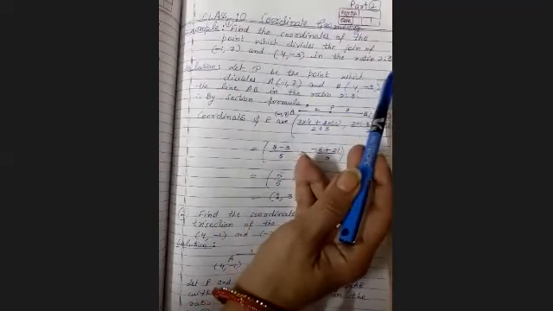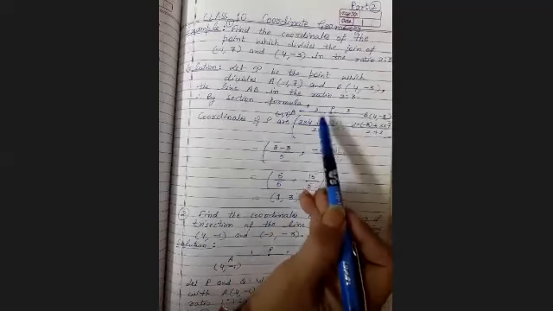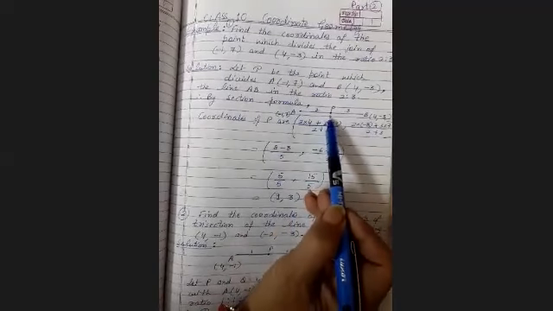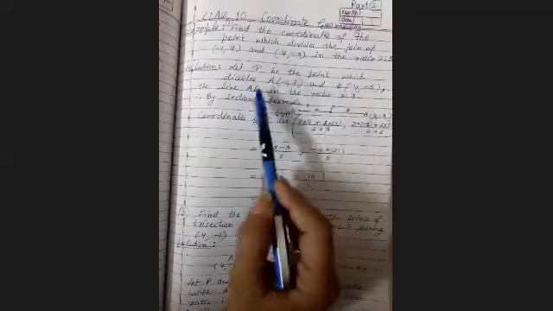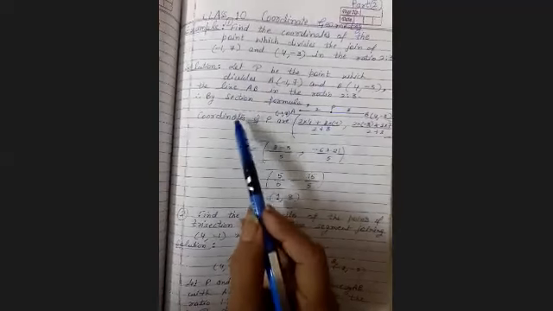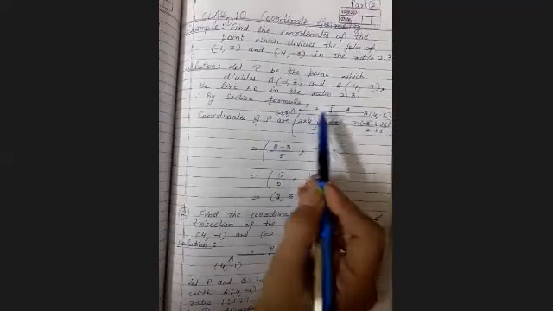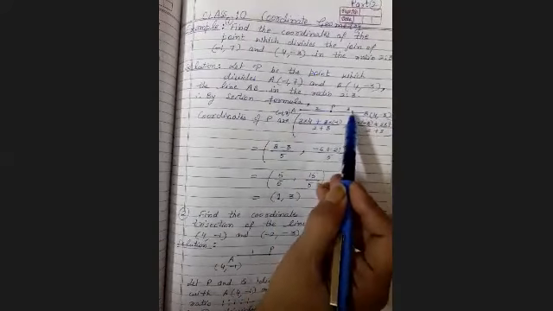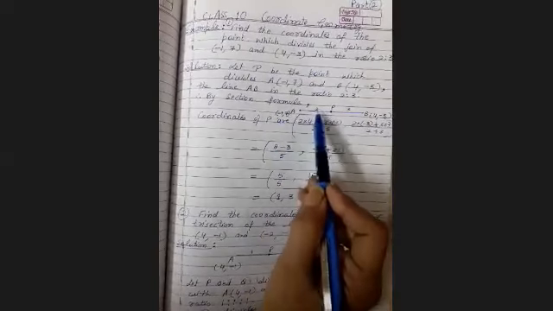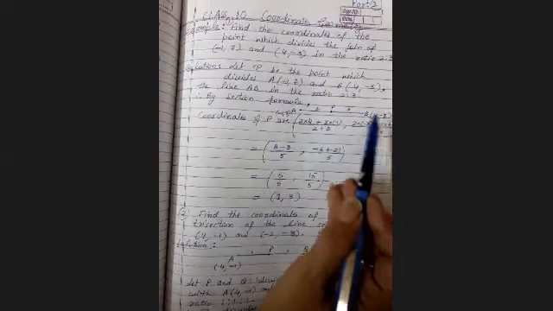in the ratio 2:3. When a line is divided by a point in the ratio 2:3, it means we have to follow the section formula. So what we have written here: let P be the point which divides the line segment AB in the ratio 2:3. Then we apply the section formula, and the coordinates of P are (m x2 plus n x1) upon the sum of the ratio, (m y2 plus n y1) upon the sum of the ratio.